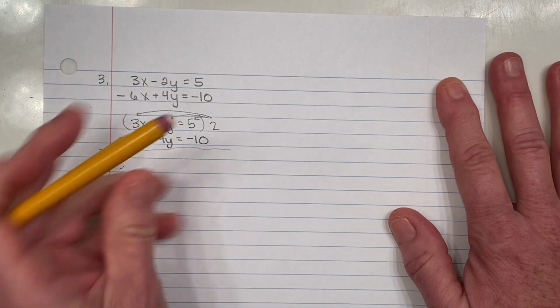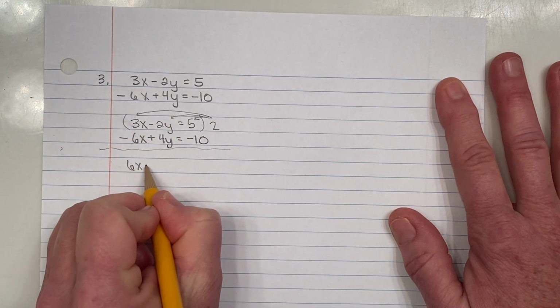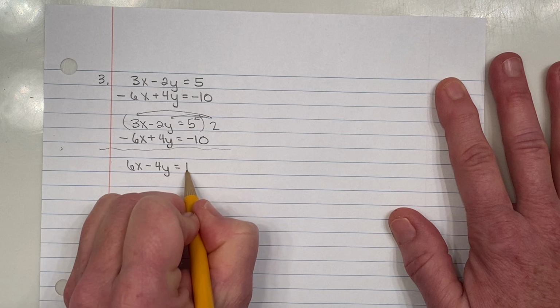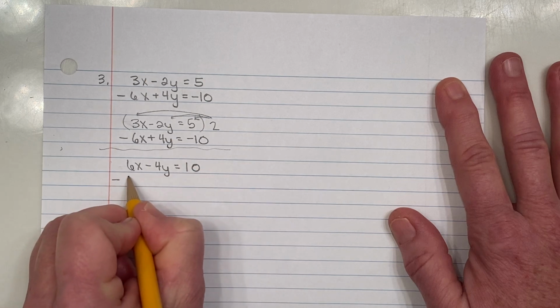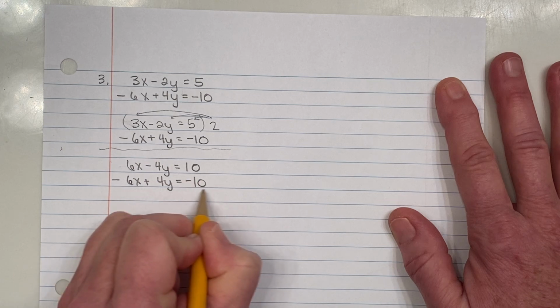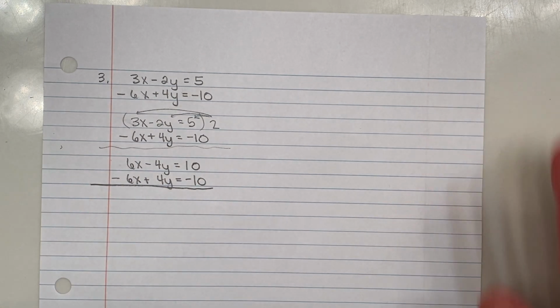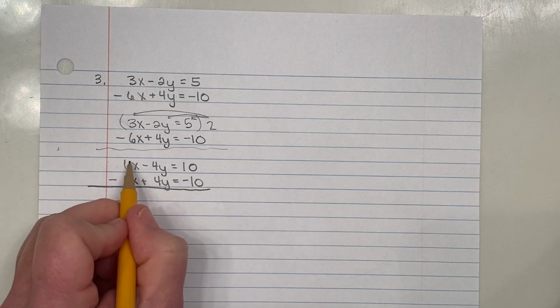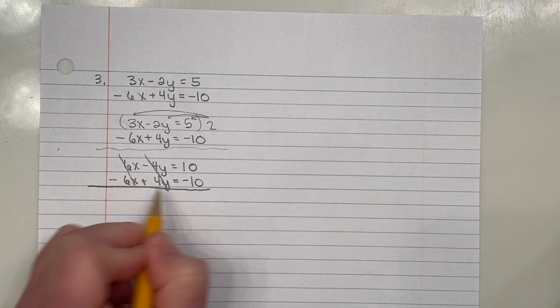So I'm going to end up with 6x minus 4y equals 10. Re-record the bottom equation. Straight line. Now let's look at it vertically. The x terms will cancel. Oh, the y terms will cancel again.